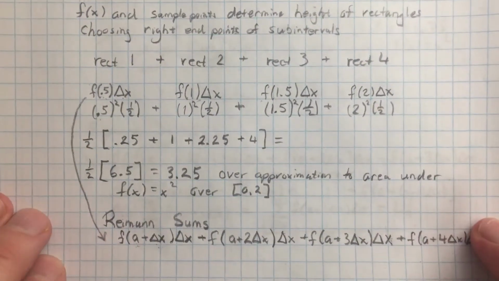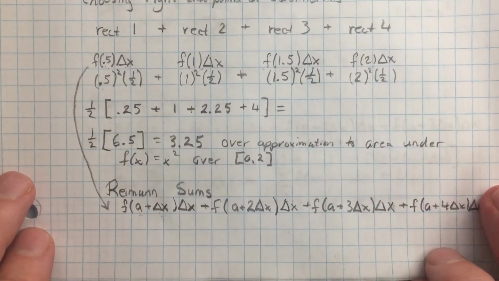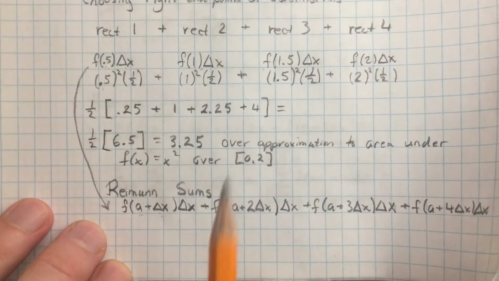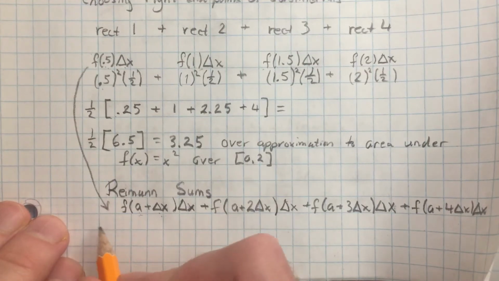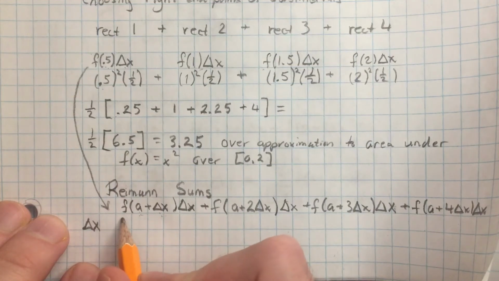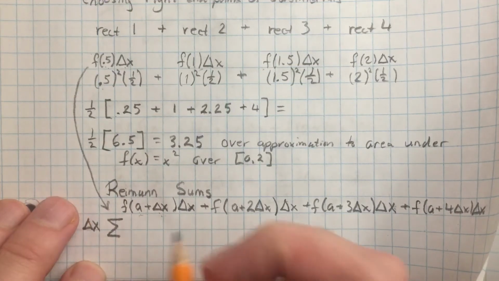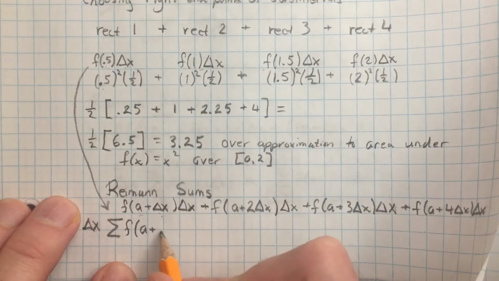All right, so if we increase this to n rectangles, an arbitrary number, because it could be problem dependent, it could have 8 rectangles, 4 rectangles, 5 rectangles, who knows how many the problem gives us. Then moving delta x outwards, we'd have the sum of f of a plus some number of delta x.